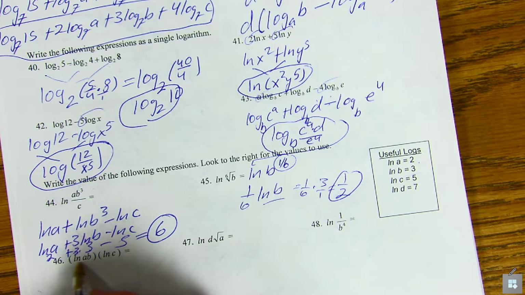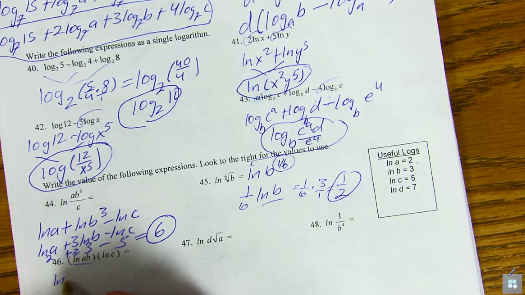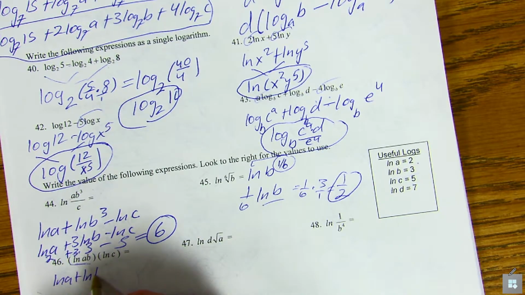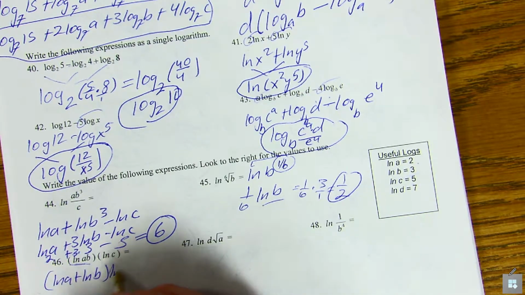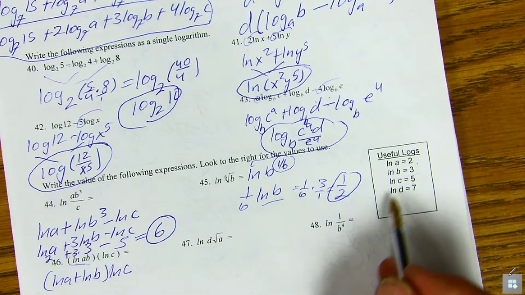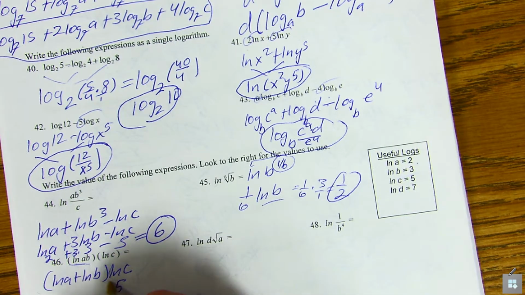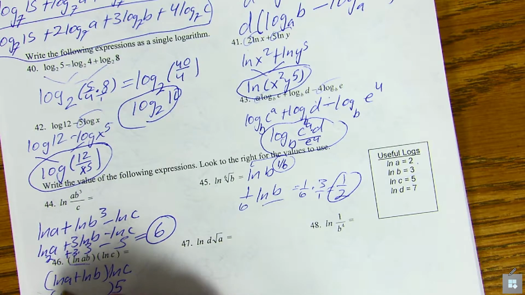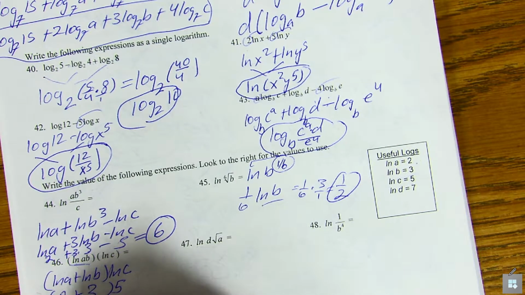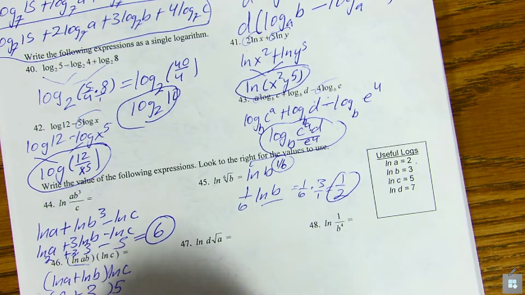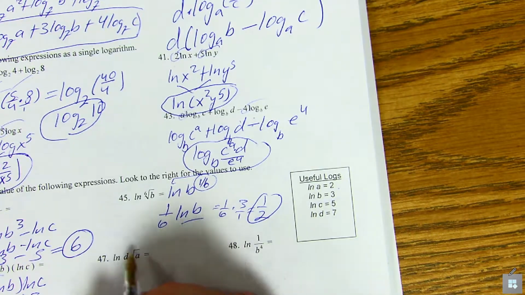ln of a times b times the ln of c. Well, this can be written as the ln of a plus the ln of b times the ln of c. Well, the ln of c is 5. The ln of a is 2. The ln of b is 3. 2 plus 3 is 5 times 5 is 25. Done! Multiplication is addition.